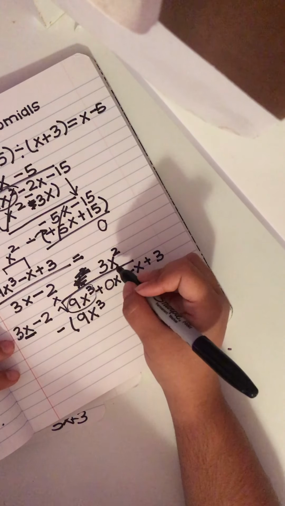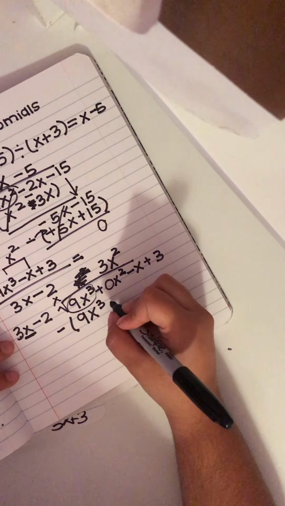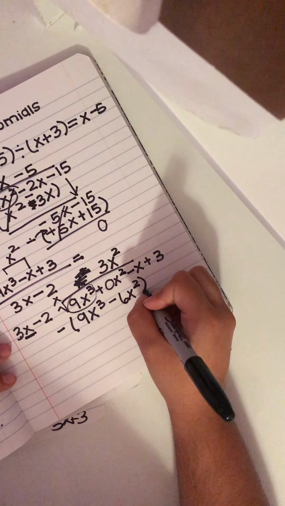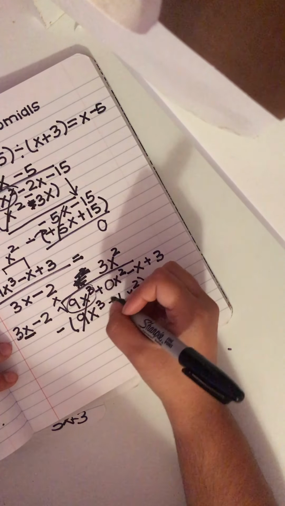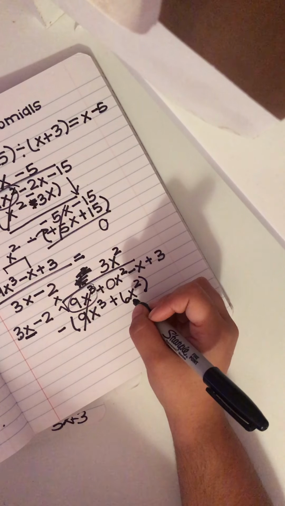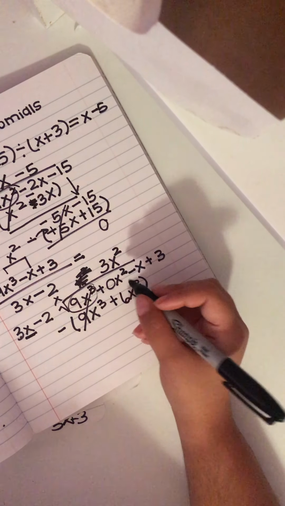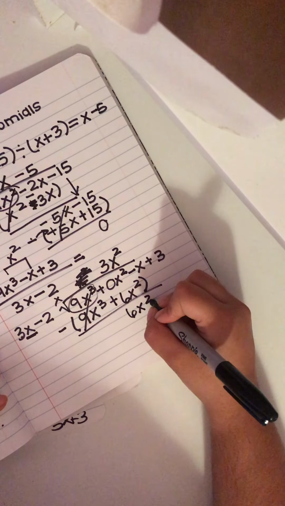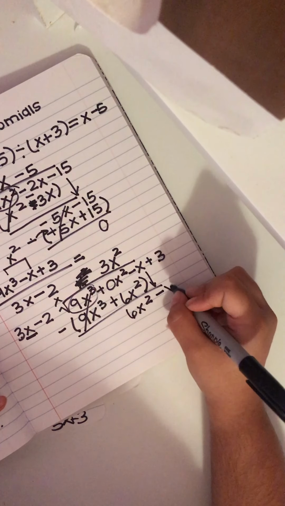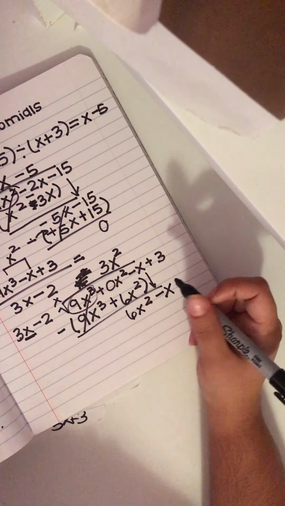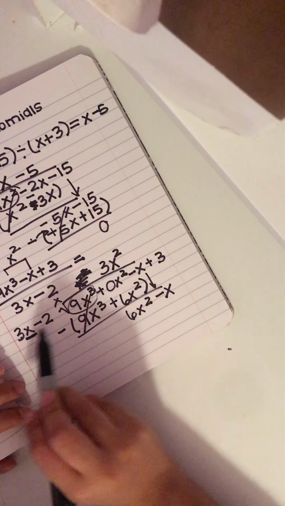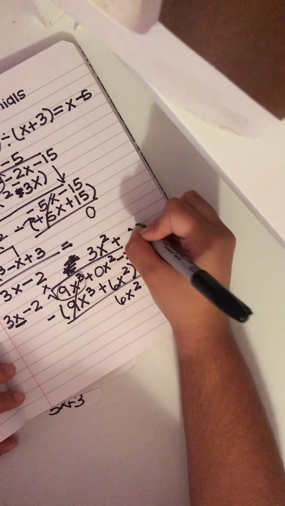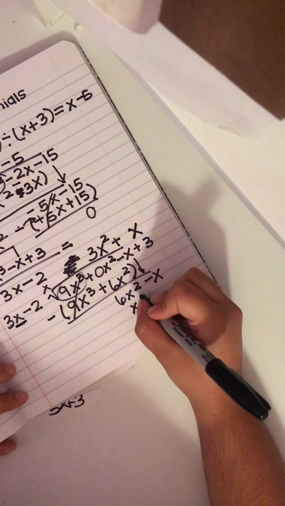Negative 2 times 3x squared would give you a negative 6x squared. Okay, and then you distribute that negative, so this in turn would cancel. This would become a plus 6x squared, and this wouldn't really mean anything, so you would bring down that x squared minus that x, and then you start again. So you have an x and you're missing another x, so it'd be an x.